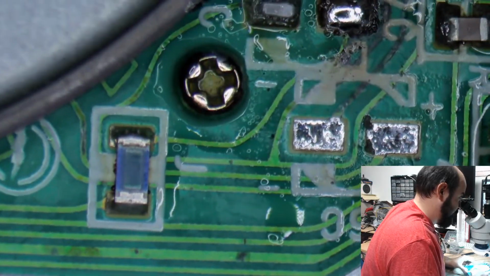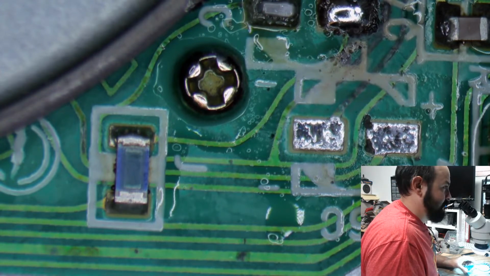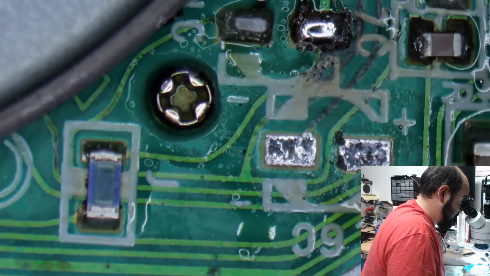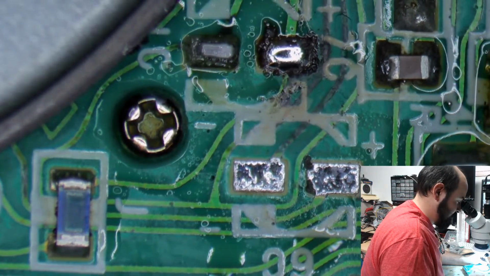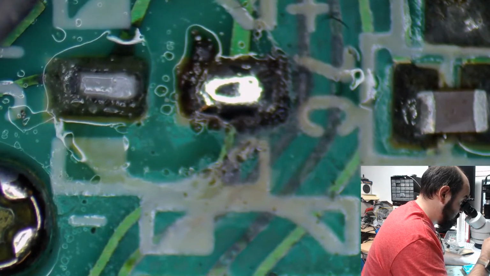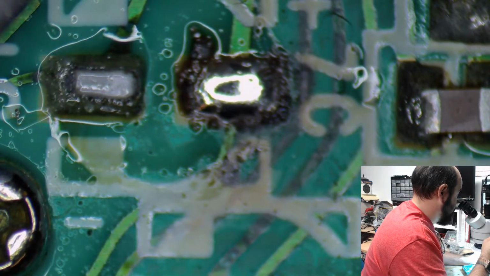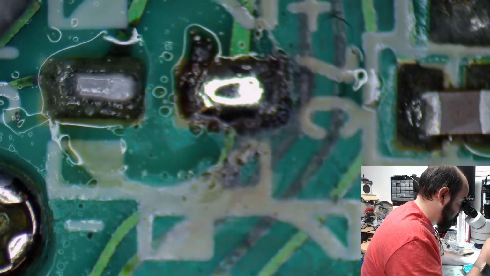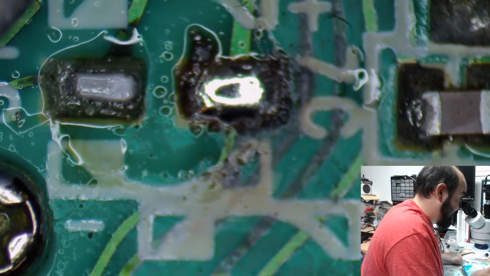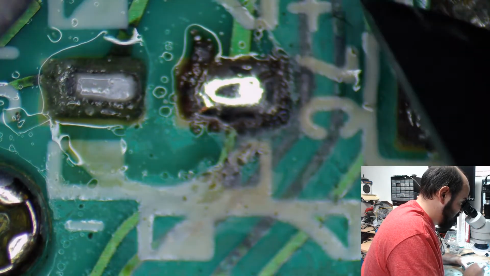Alright, so the first area that I am concerned about is right here with these traces. So I'm going to zoom in a bit here. Hopefully you guys can see that as well as I can. I know that the camera sometimes gets a little fuzzy, but I need to have it adjusted slightly so I can see better.